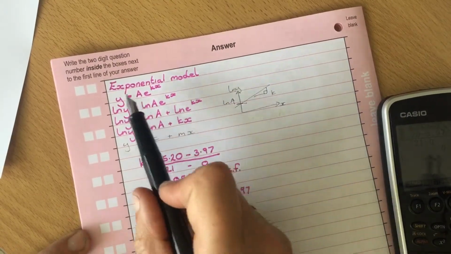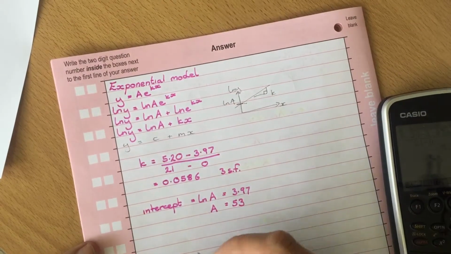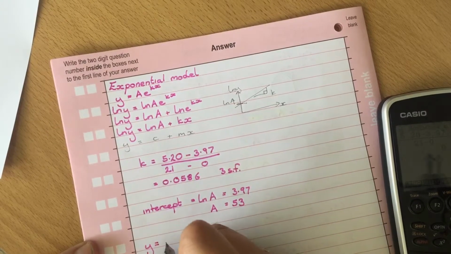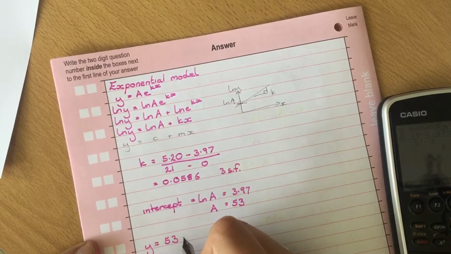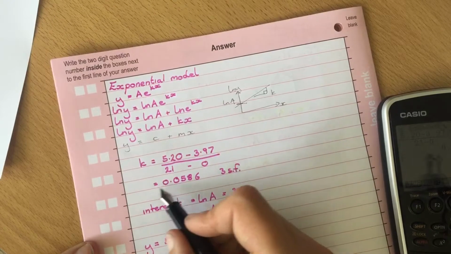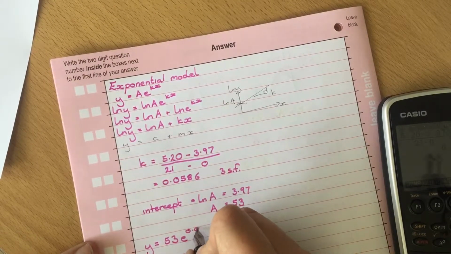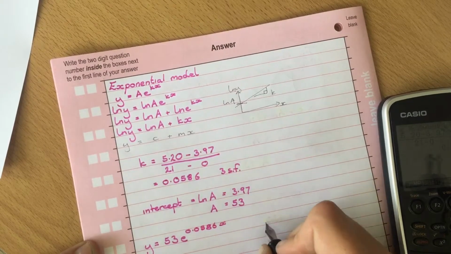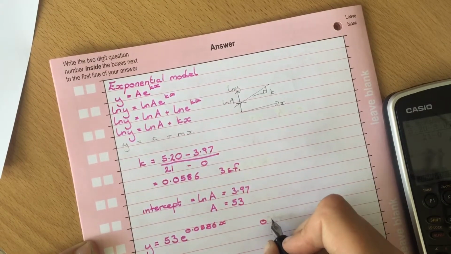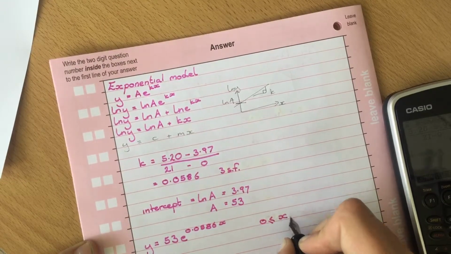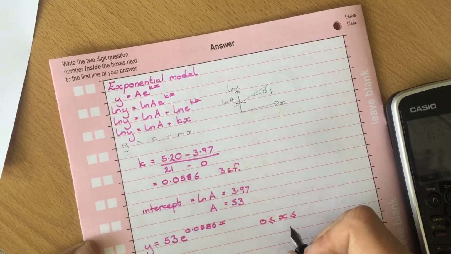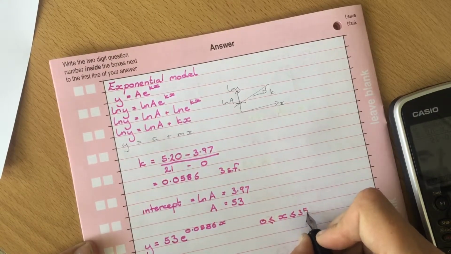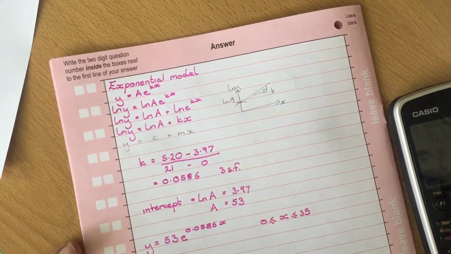So we can rewrite our original model using our new information. So we've got y equals 53, which is effectively our start value, e to the 0.0586x, and that is valid for x less than or equal to, if we go for 35 for safety, because it looks like it's starting to decrease by the time we get to 42.